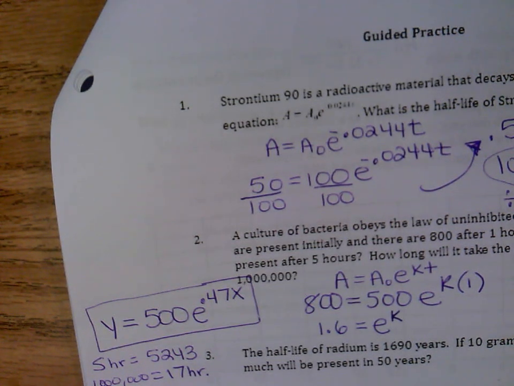So if you want 5 hours, you can see what the population is, and you can see when the population will reach 1 million, how many hours that will be. Did you get it to work in the table? Yeah. So at 5 hours, that's the population, and then you can look for 1 million, how many hours that would be. Okay, good. You got it to work on the calculator.